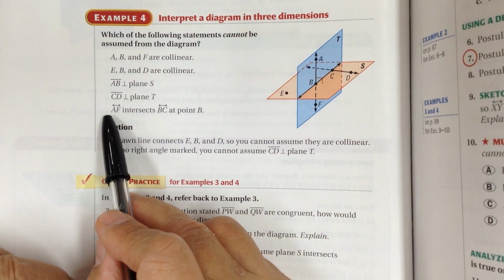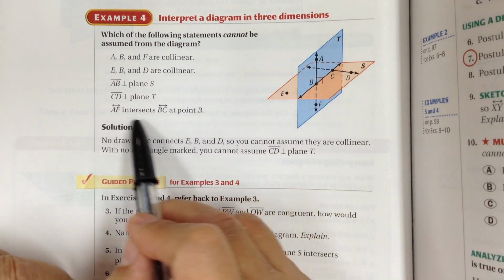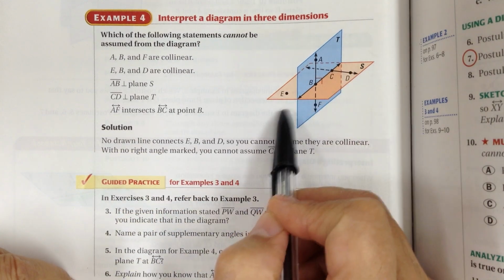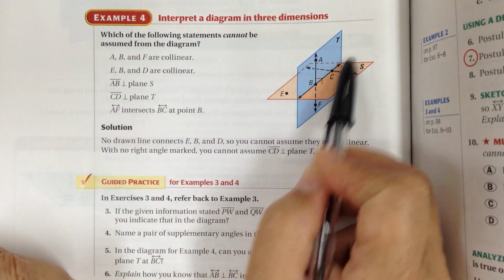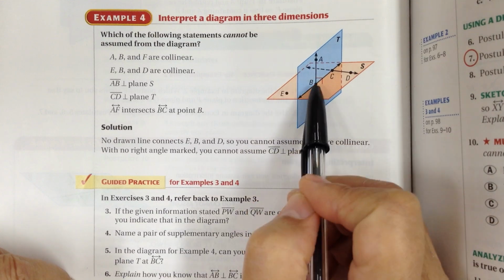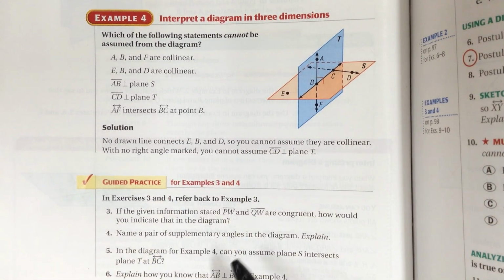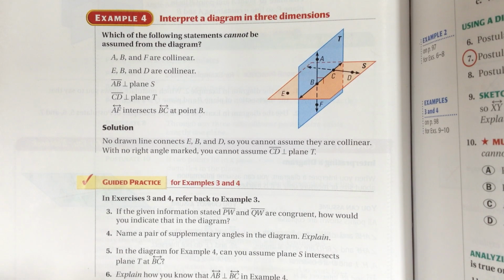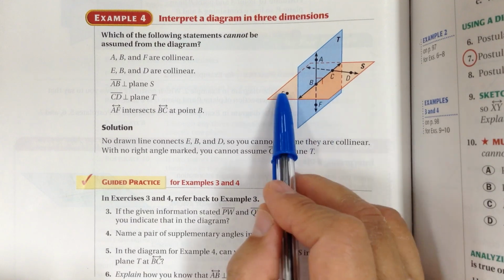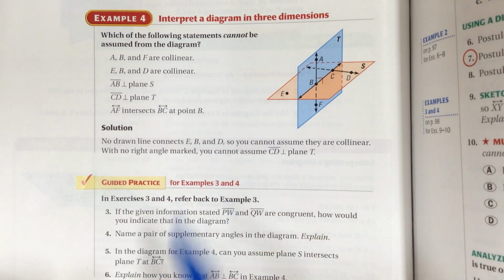Okay. So line AF intersects BC at point B. So here's your BC, and AF, and so this is true. So that's how you interpret the diagram by just looking at it. Okay, if it doesn't show, then you cannot assume, like EBD. You cannot assume they are collinear.